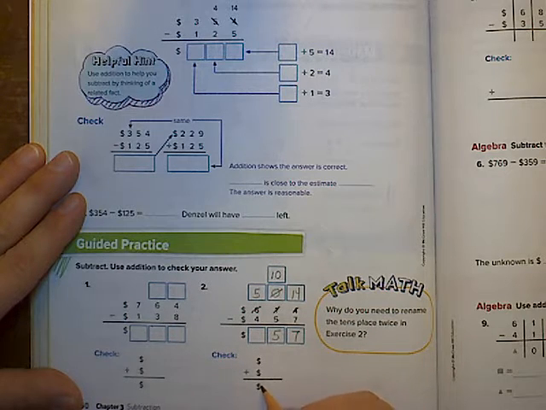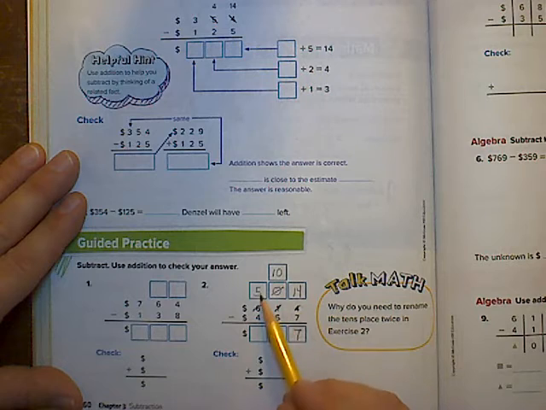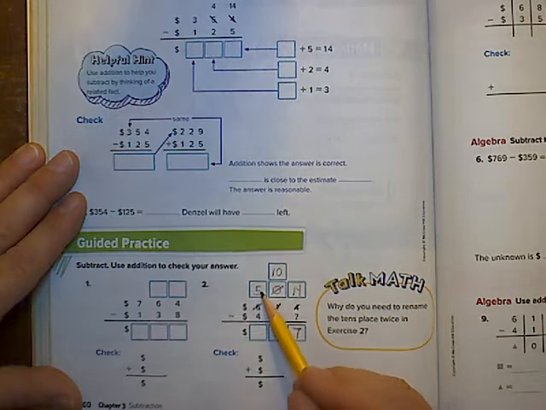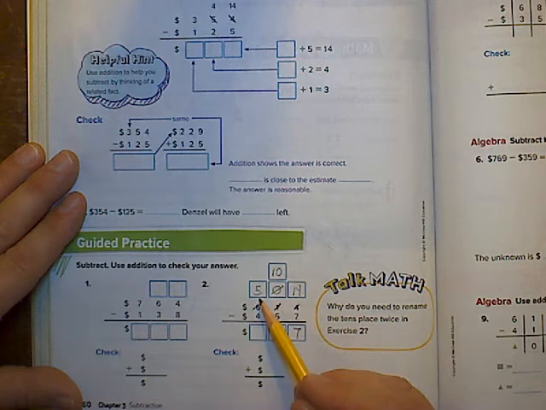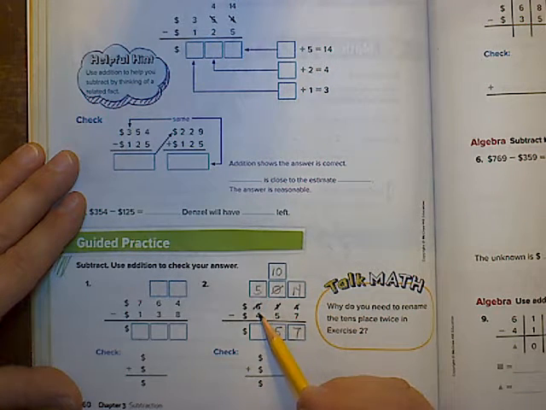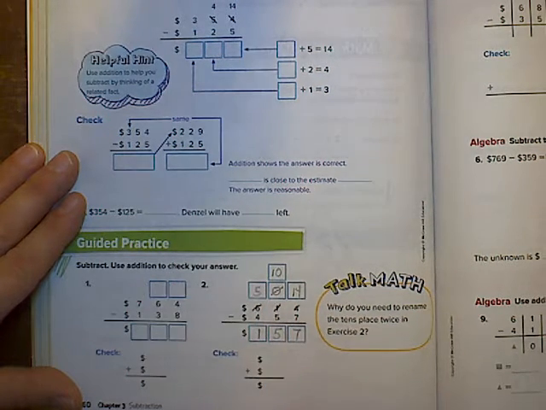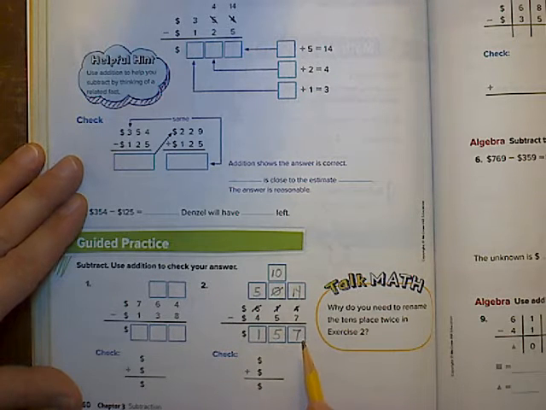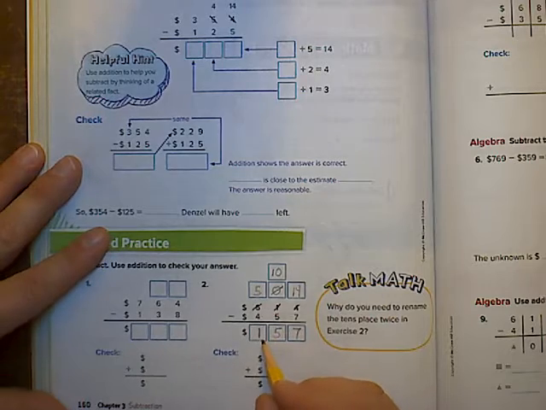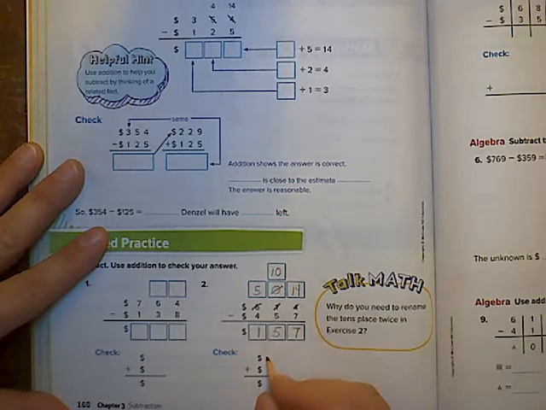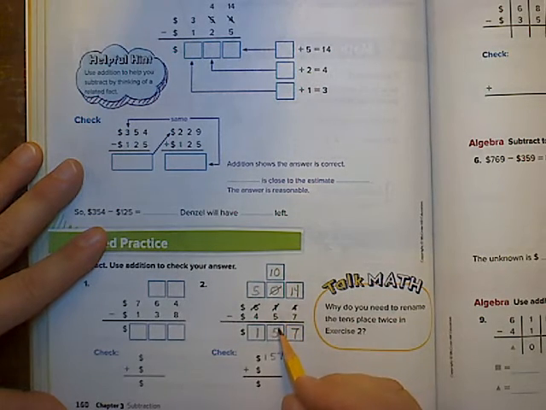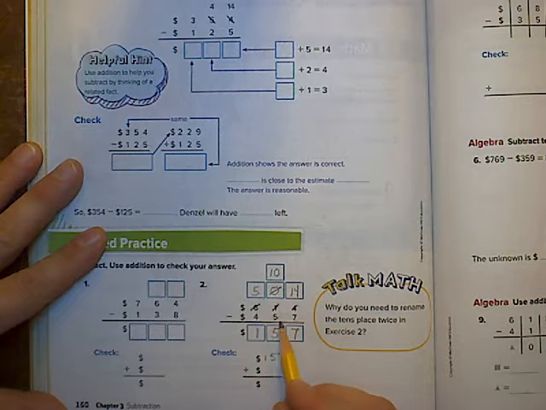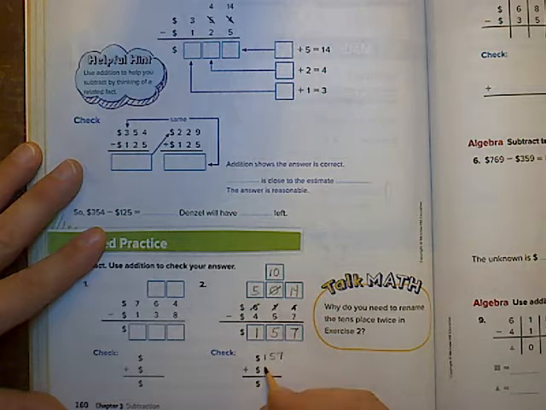All right. Then I have to come over here. The 6 changed to a 5, so I'll take my 5 minus the 4. That leaves me with 157. Now let's check to see if that's right. I'm going to take my answer of 157 and I'm going to add to it the subtrahend, which is this number 457.